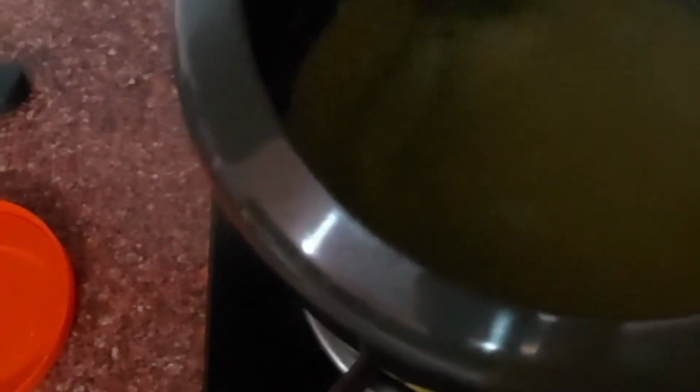As you can see here, I'm still stirring my medium, and the gelatin that was present in it has melted, and there is no lump formation here as I was stirring continuously. Make sure to mash the gelatin properly so that it does not form a lump.